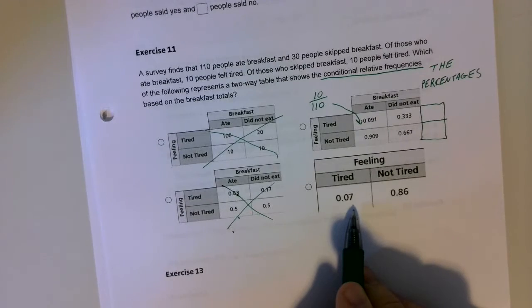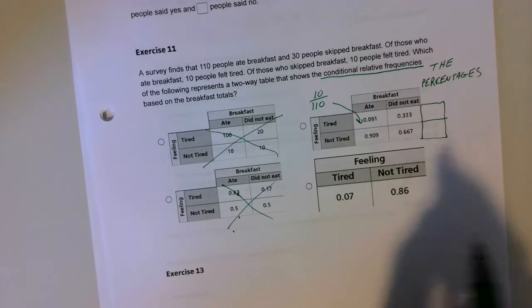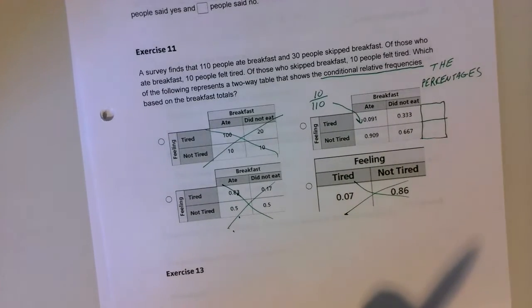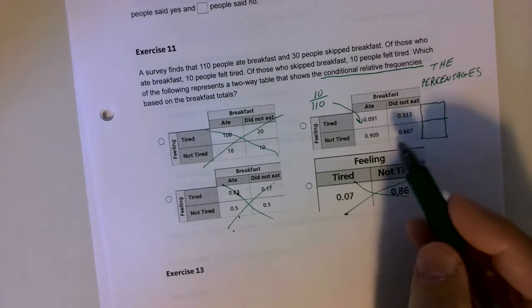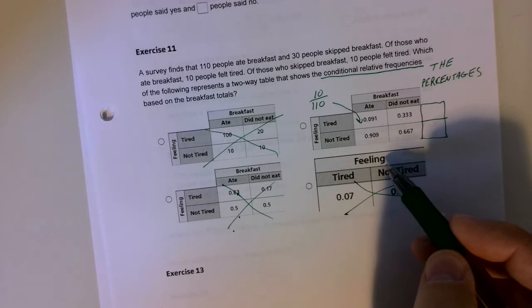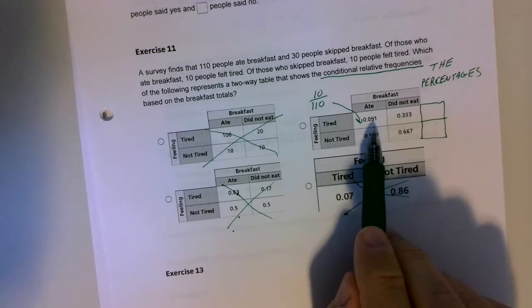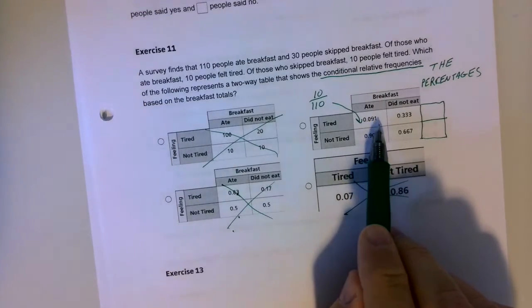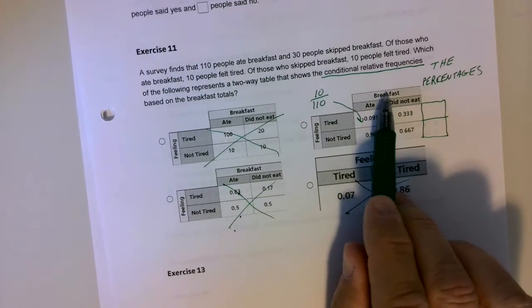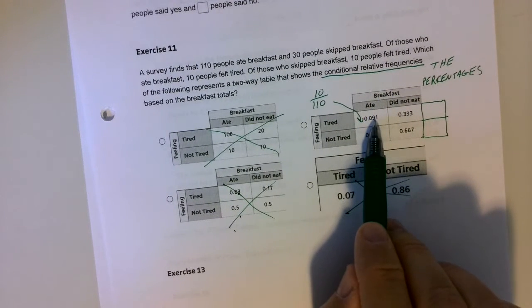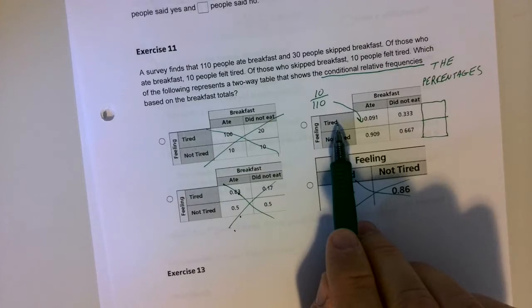You look over here, all you've got is two things, and neither one of them add up, so that's got to go away. Whereas over here, it's a little bit easier to tell that this one's going to work. So now the question is, where do these numbers come from? Where does 0.091 come from? Well, it says breakfast, ate. Yes, they ate breakfast and were tired.